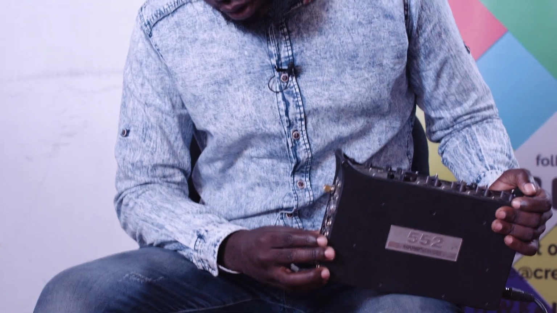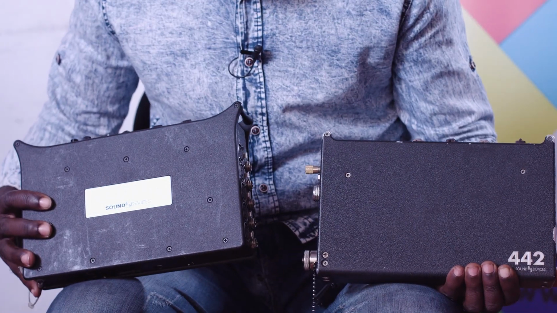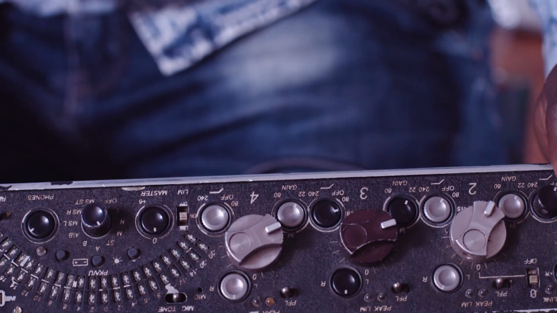It will give you very good sound. We usually have a 552 Sound Devices. It's a 5-channel machine. And we have a 442. It's still Sound Devices. It's a 4-channel machine. These are 442 Sound Devices mixers.